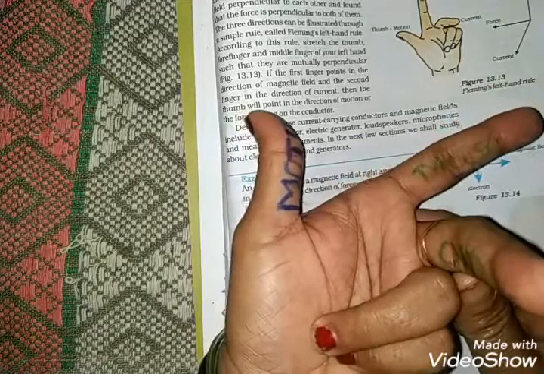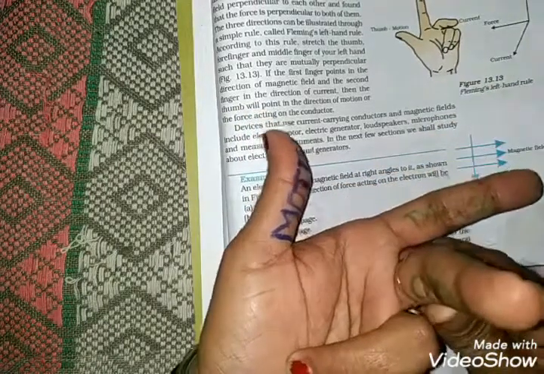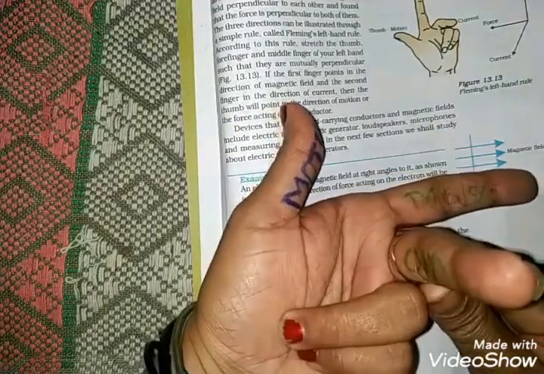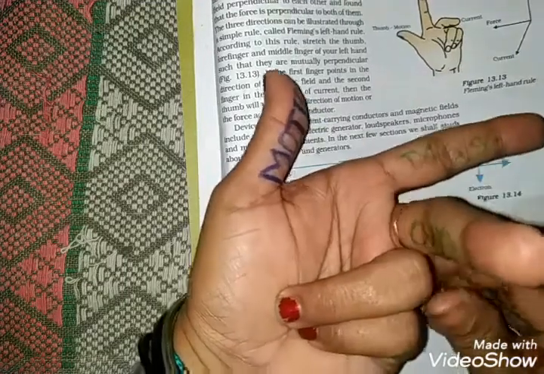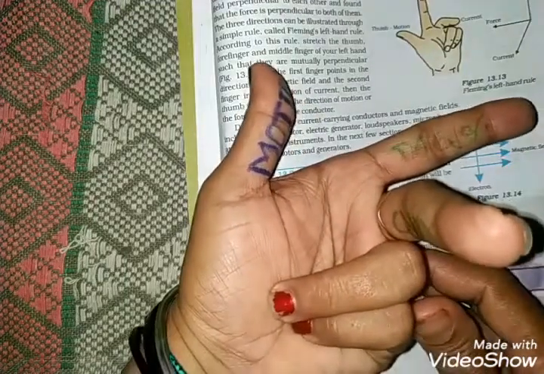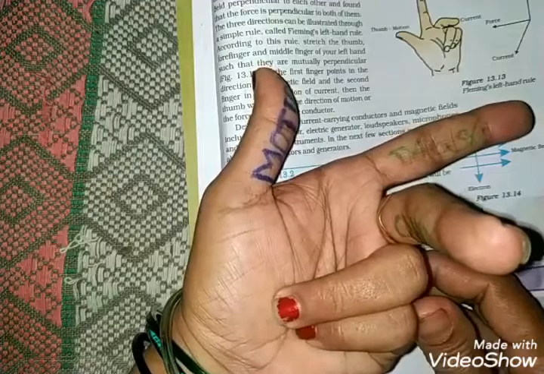I hope you understood how to know the directions. If two directions are given, we can find the other direction, children. Hope you understood. Okay then.